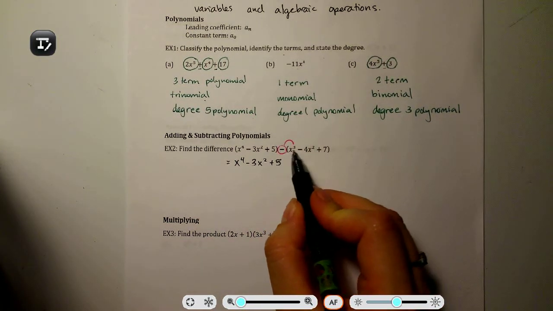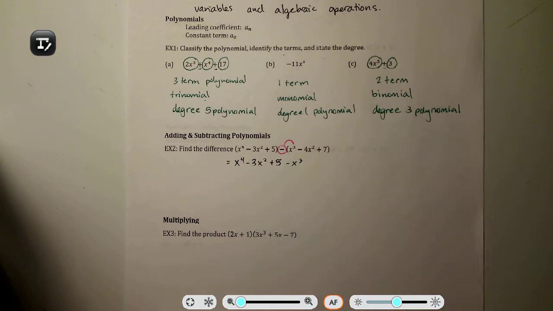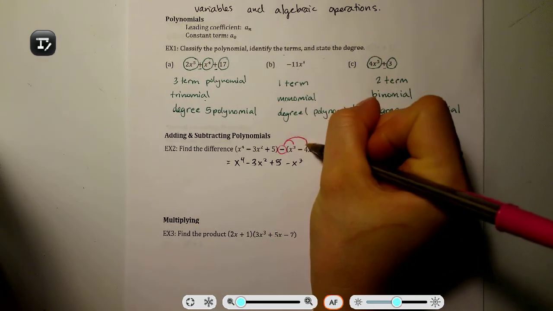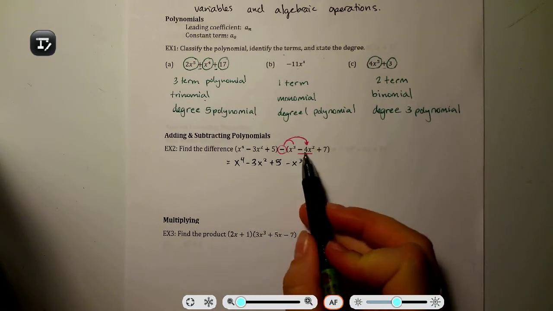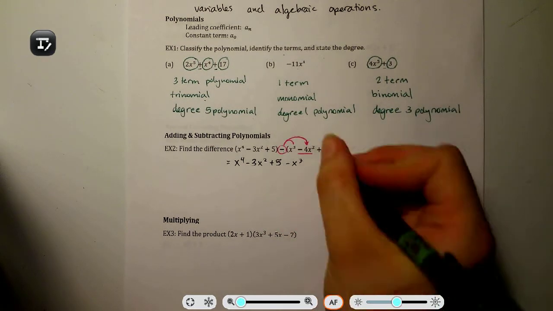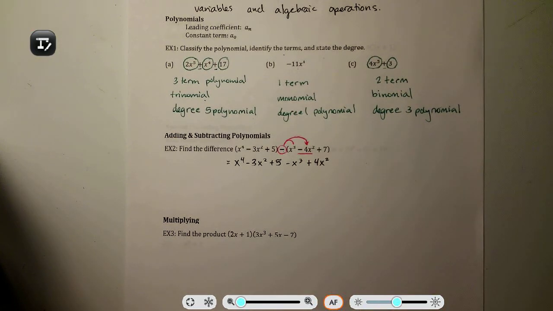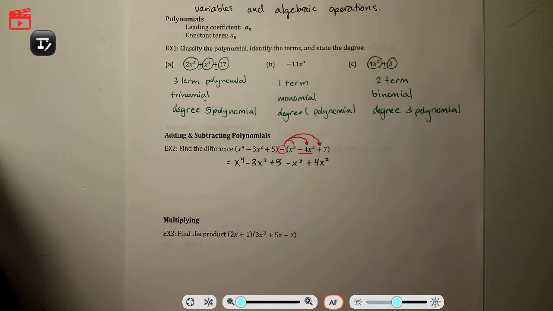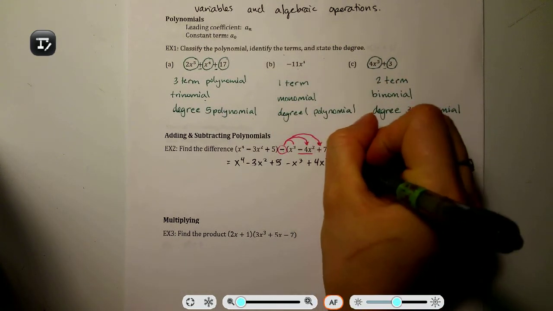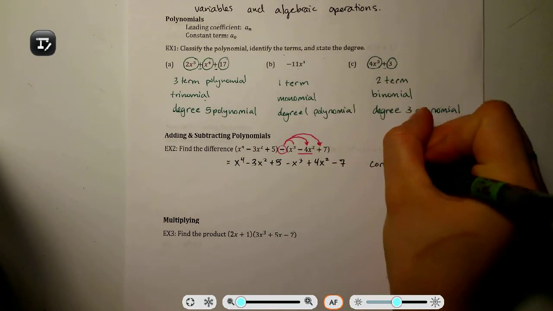So a negative times x cubed is going to be negative x cubed. Now distribute the negative to the negative 4x. Negative times negative, positive 4x squared, excuse me. And then let's distribute that one last time to the 7. So that's going to be negative 7. All right, so now what we're going to do, after we've distributed, we're going to combine like terms.